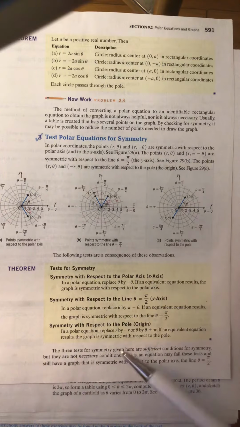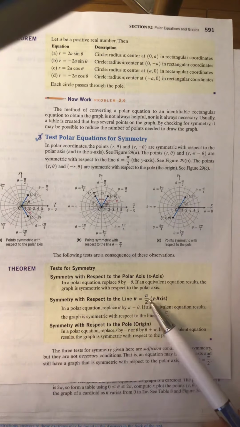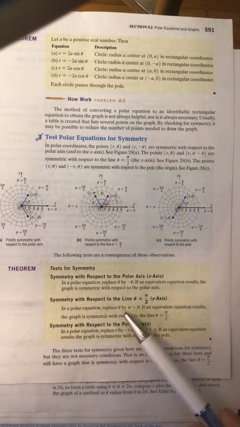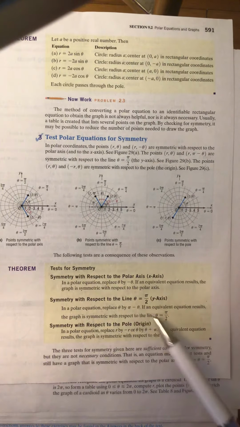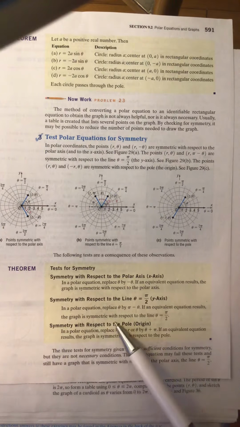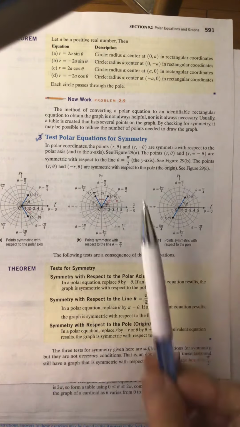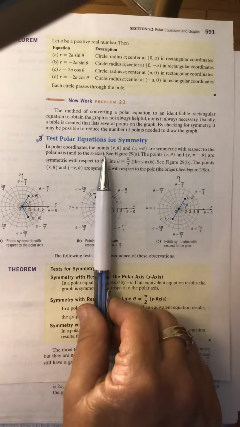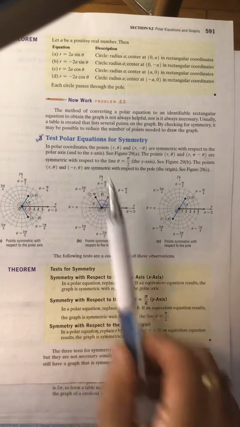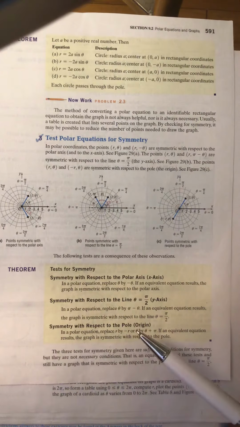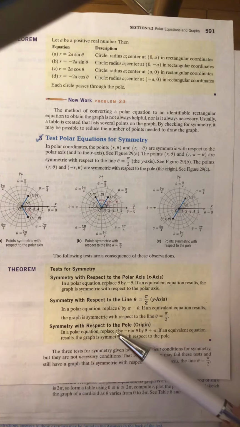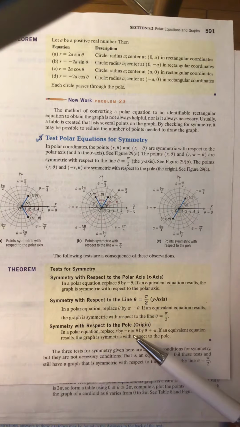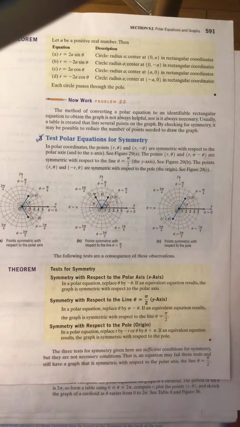Top half, bottom half. If you put pi minus theta into the function, and you get what you started with, then it's symmetric to pi over 2. Left and right, it's the same. And if you replace r with minus r, and theta with theta plus pi, and you get what you started with, then it's symmetric through the origin.